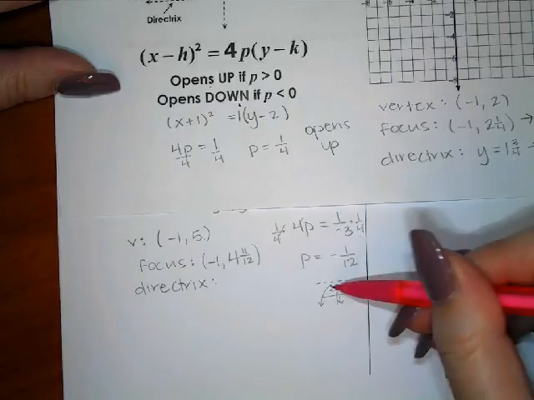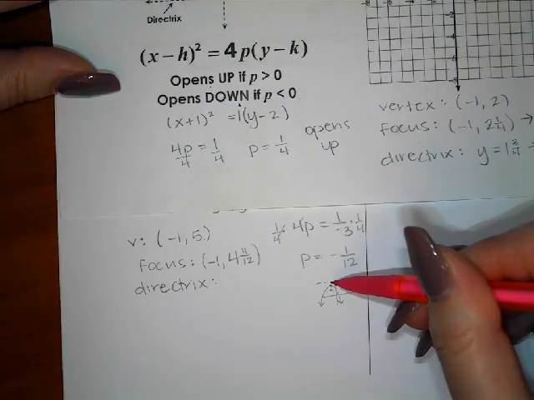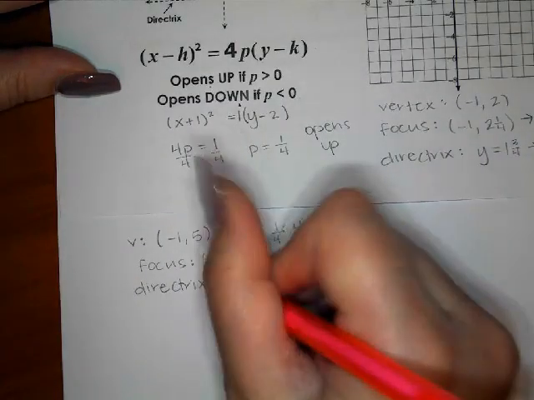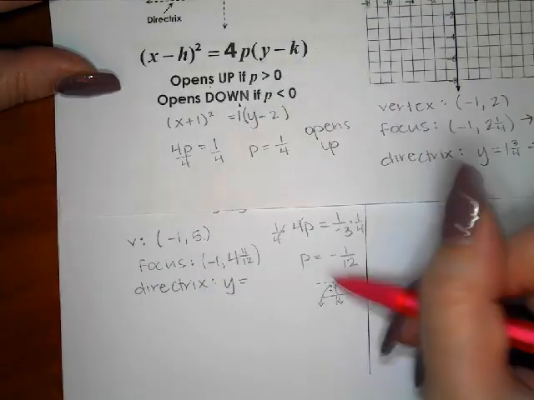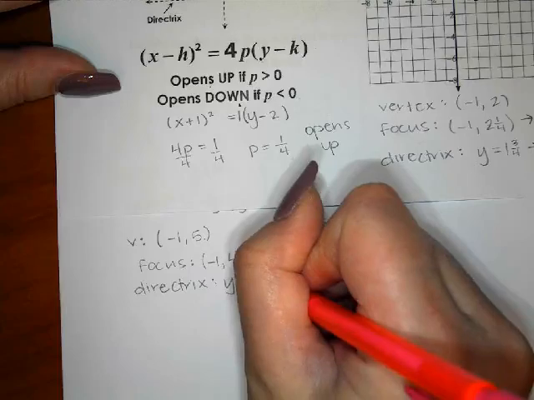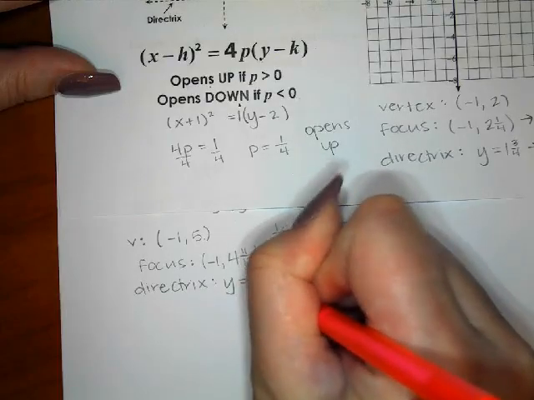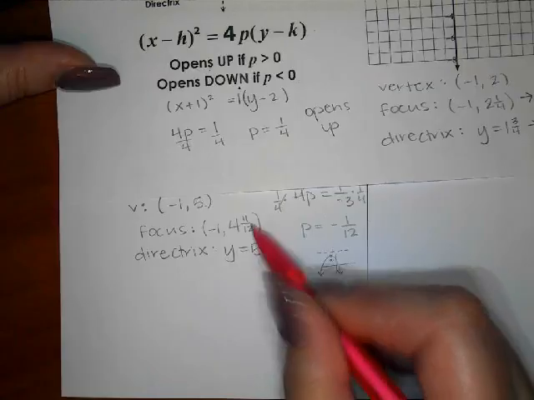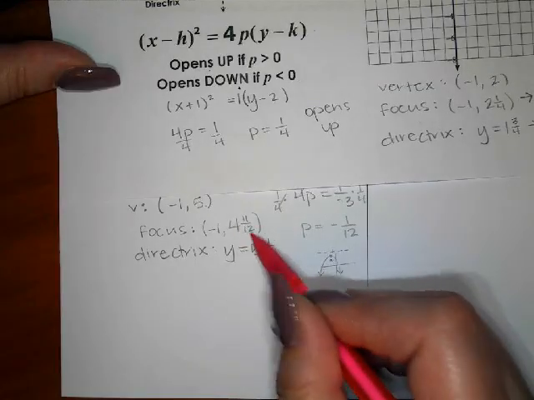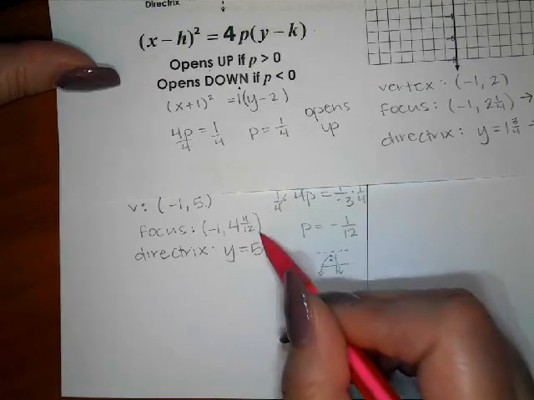Horizontal lines are y equals. From 5, to go up 1/12, we would have 5 and 1/12. Now, most people wouldn't write the focus and directrix like this. Most people would write these mixed numbers as improper fractions, so I'll go ahead and rewrite those.